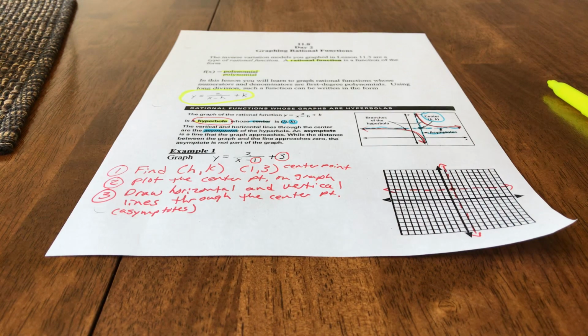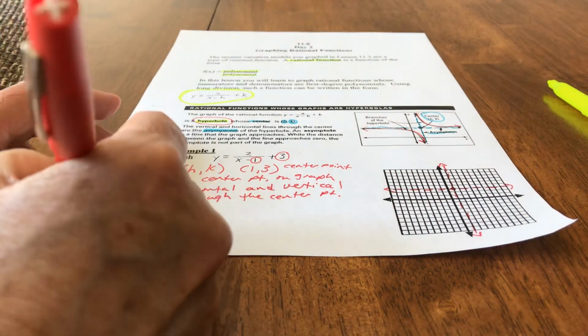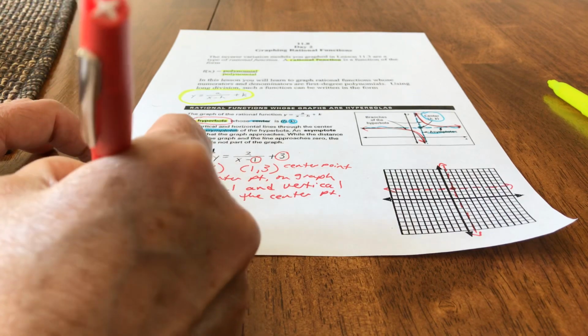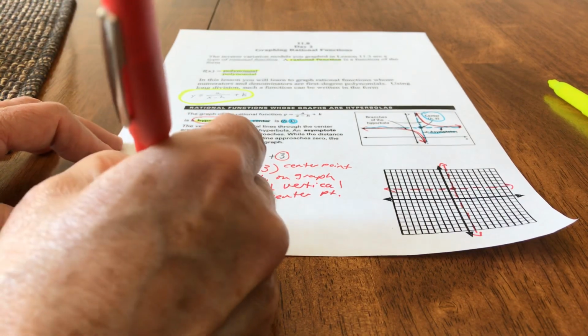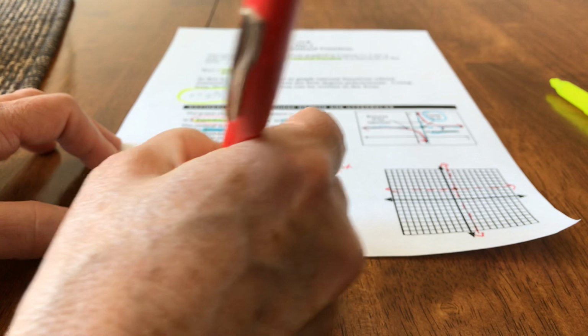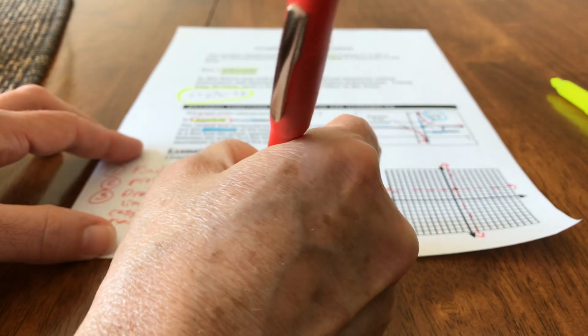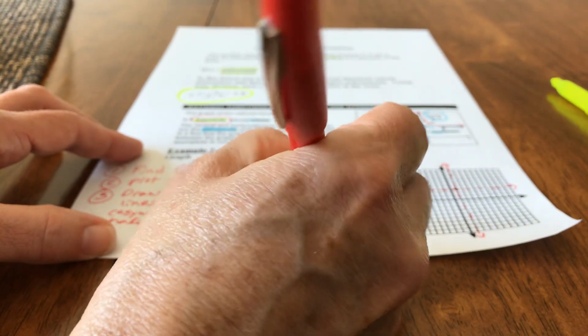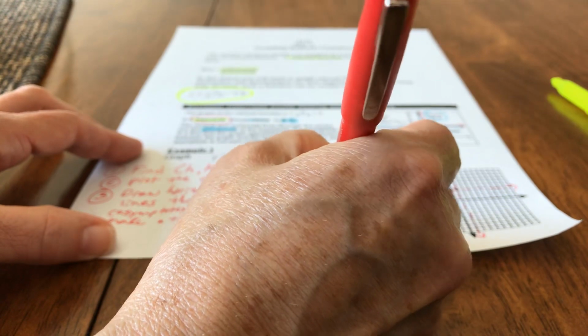Okay, step 4, you need to make a table and graph your actual hyperbola. Right now we only have like a setup going on. We don't have the graph of the actual hyperbola or the equation at all. So step 4, make a table and graph hyperbola.